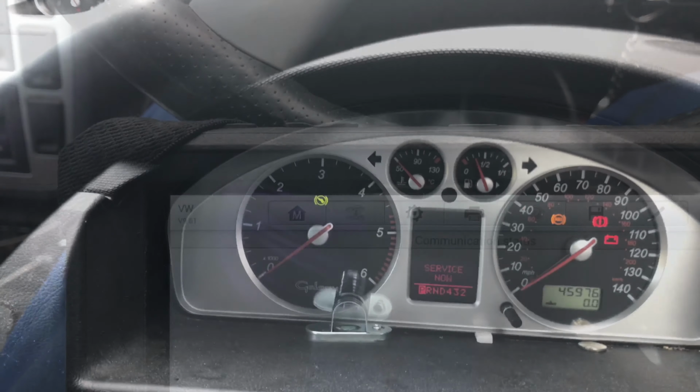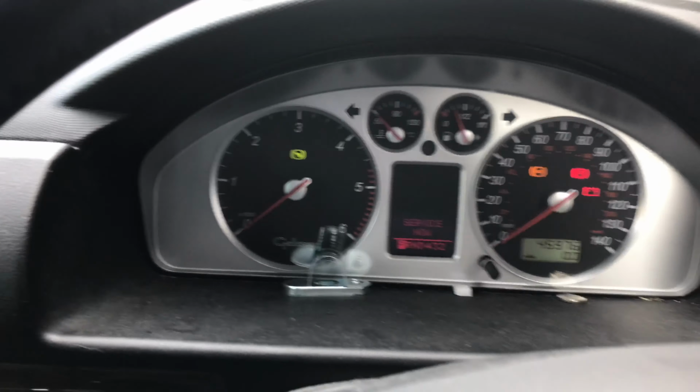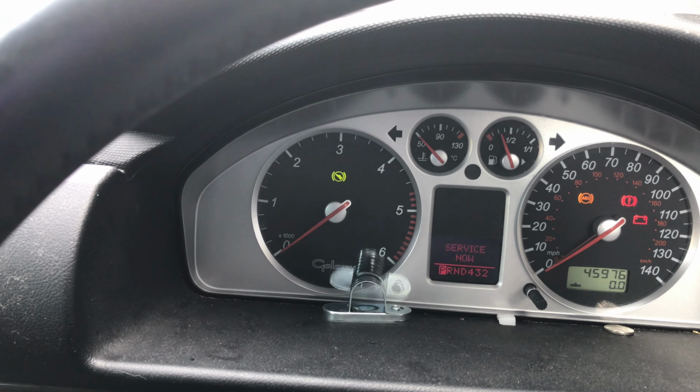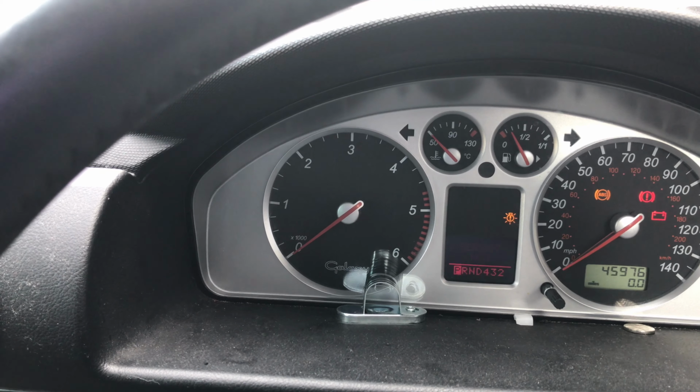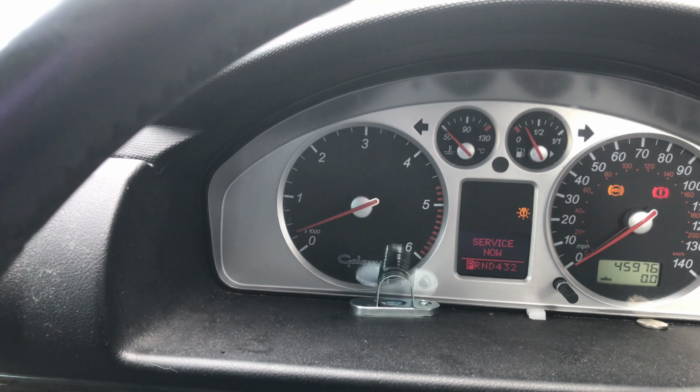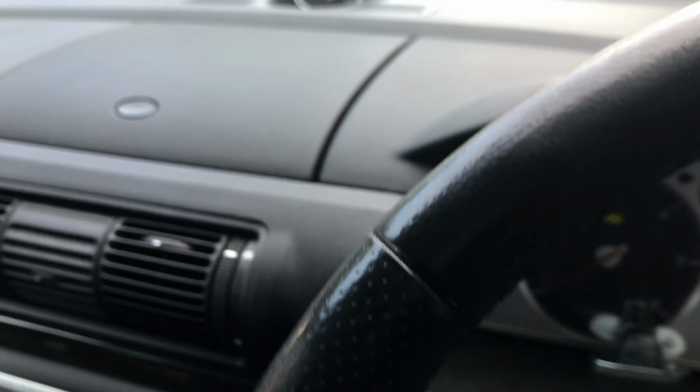Anyway, I think it's a mobilizer. I think someone's been at this trying to bleed this up to get it to start, because you can see now it actually starts and stalls like it should do if it had a mobilizer issue. It starts and it stops. Starts and stops.